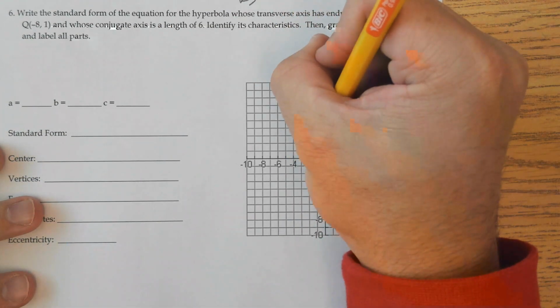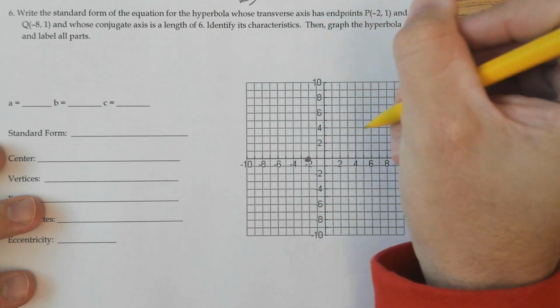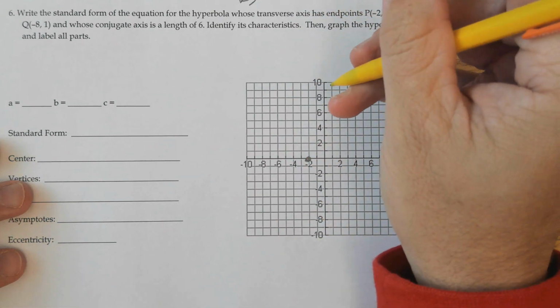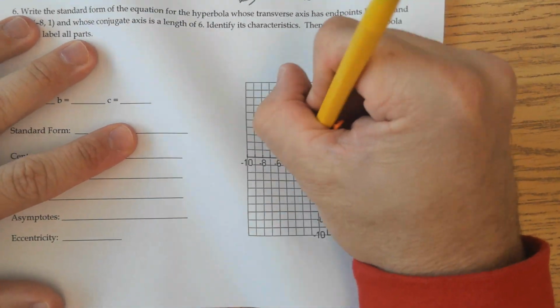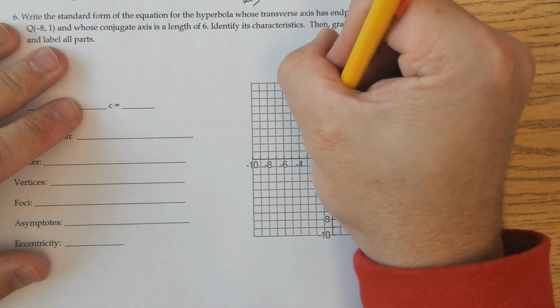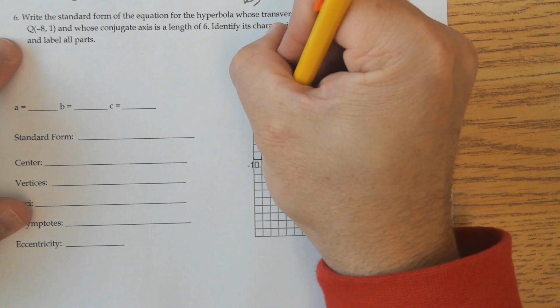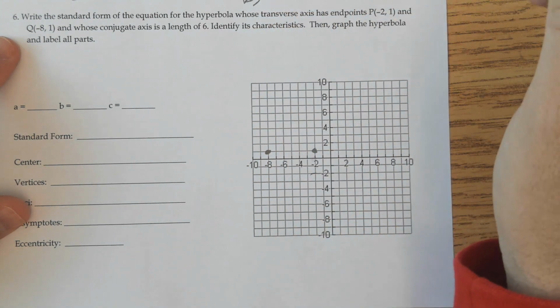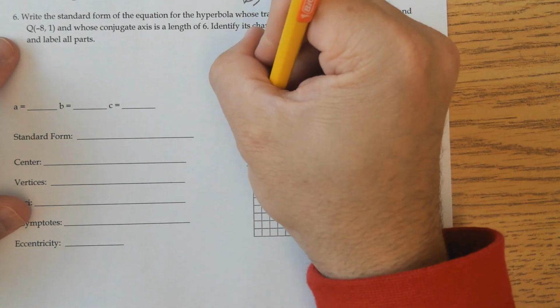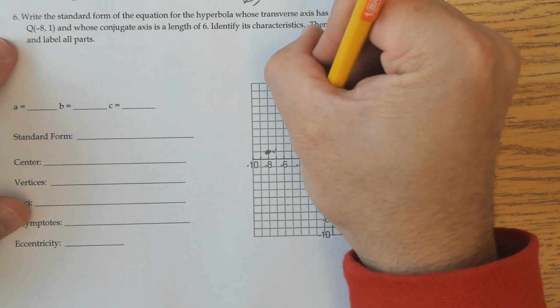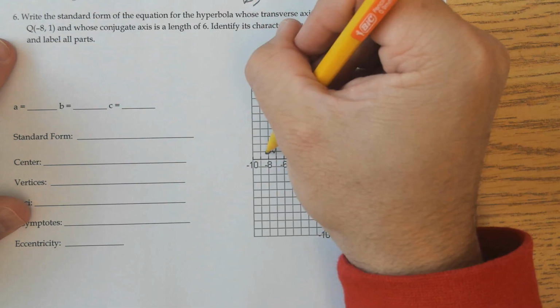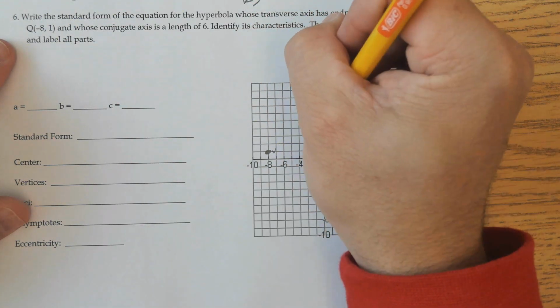So negative 2, 1, that's negative 2, 0. So negative 2, 1 is right here. Negative 8, 1. So that means that's our vertices right here, our endpoints. So then our center, 1, 2, 3, 4, 5, 6.